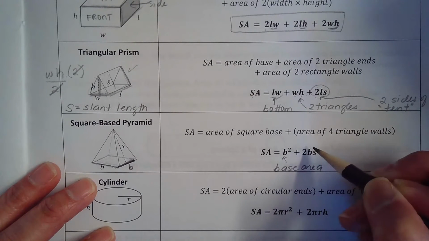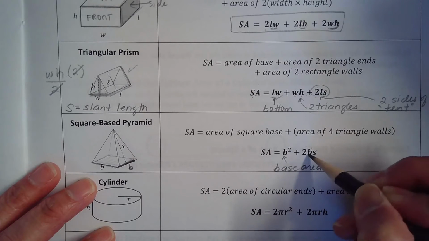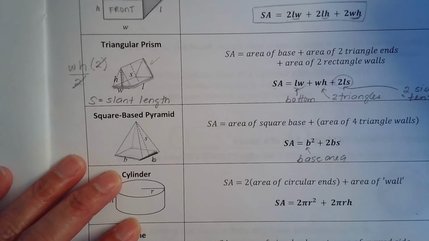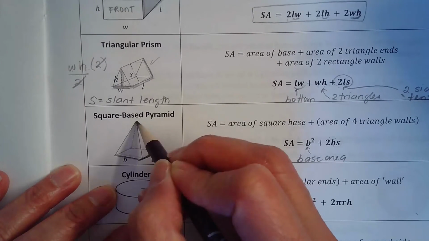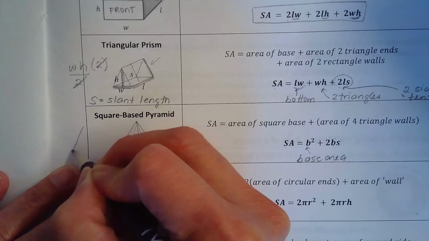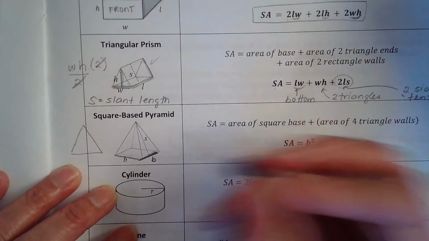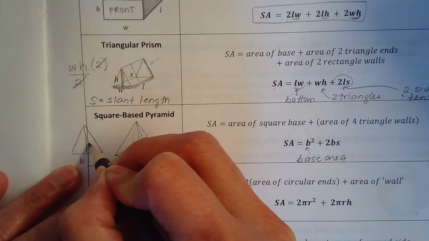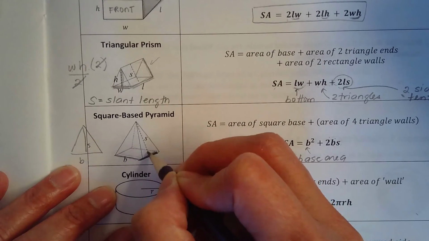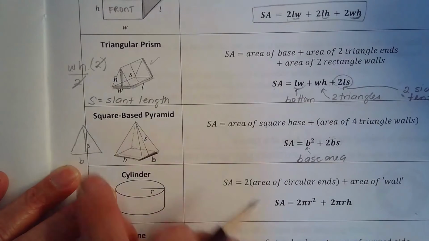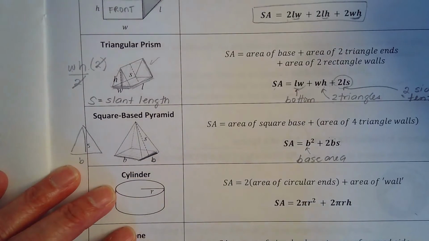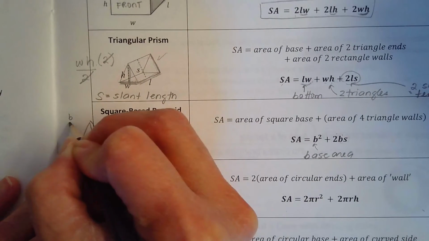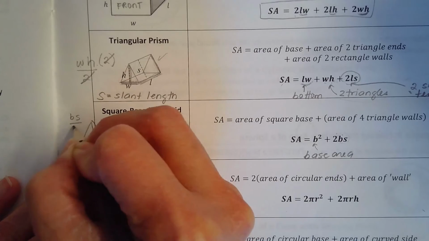Now 2 times B times S. Okay, well, why is that? Let's take a look at that for a second. One of the flaps here is a triangle. So I'll draw one. This is the B, and then this is the slant. To figure out one triangle, it would be base times S divided by 2, right?